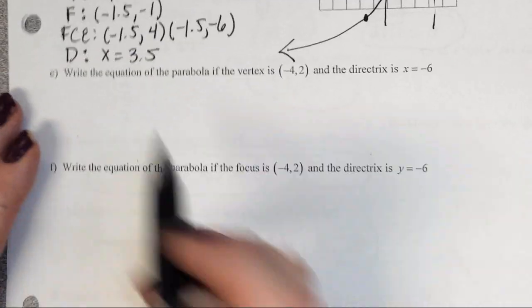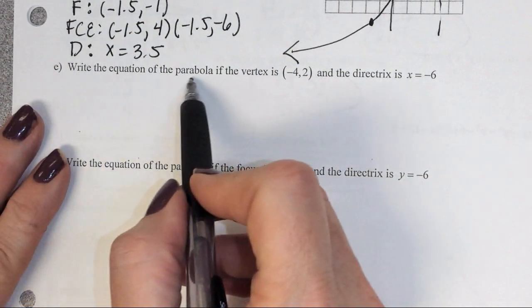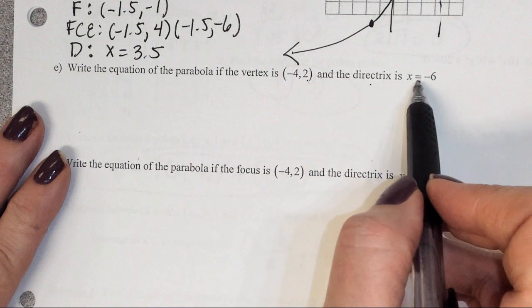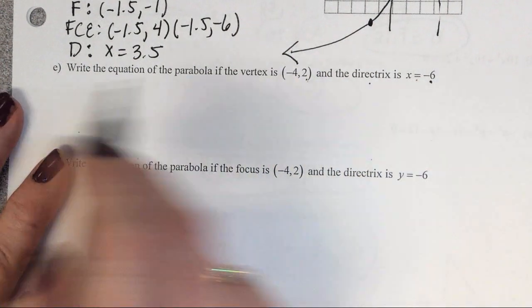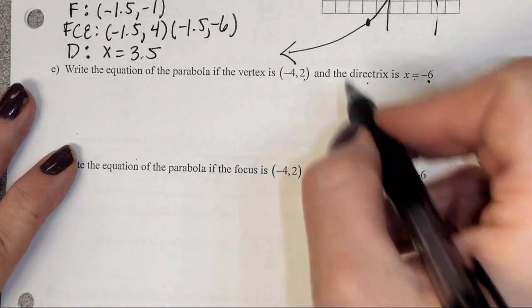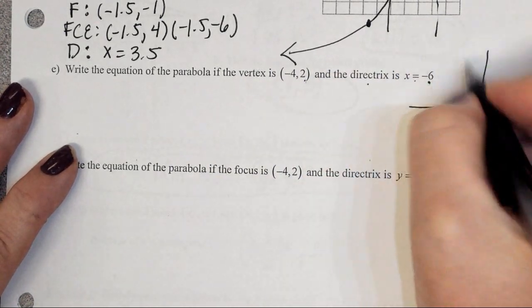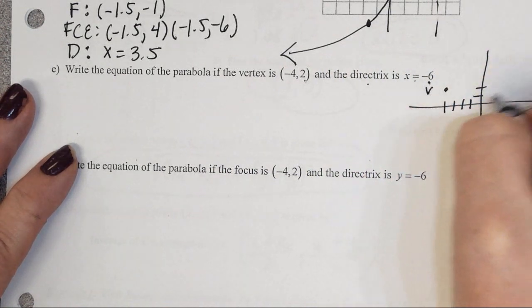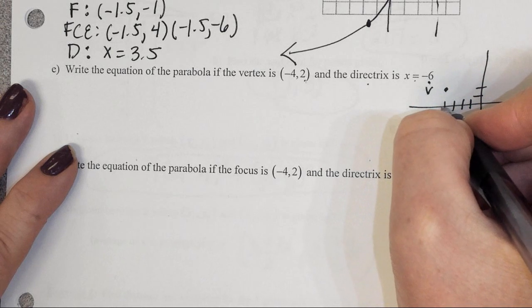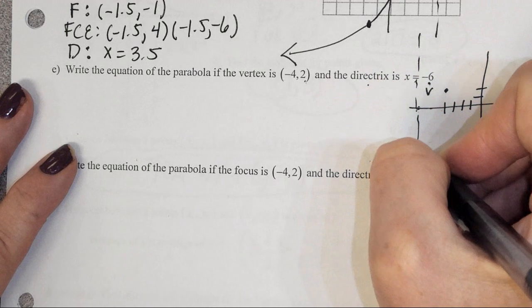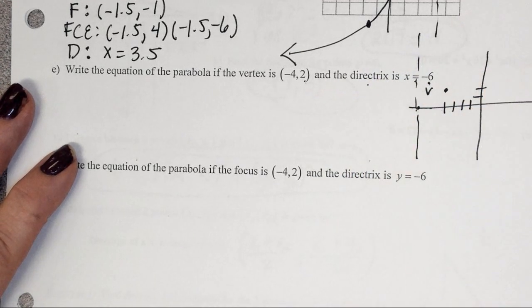Okay, cool. Let's go to part C now. Write the equation of the parabola if the vertex is negative 4, 2, and the directrix is x equals negative 6. I'm kind of visual. I don't know about you, but I need to see what's going on here, so I like to do just a little sketch real quick. There's our vertex. Directrix is at x equals negative 6. So that's the way it looks. Which way is it going to open? Right, it's going to open to the right.